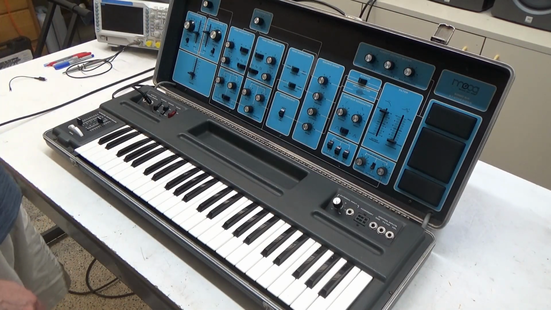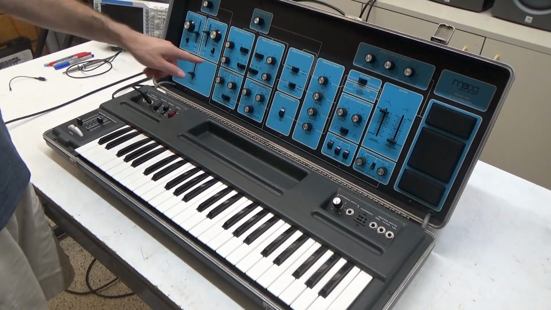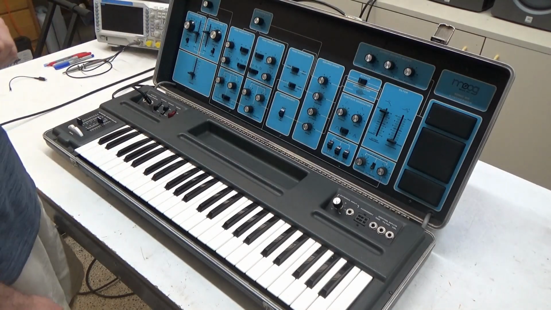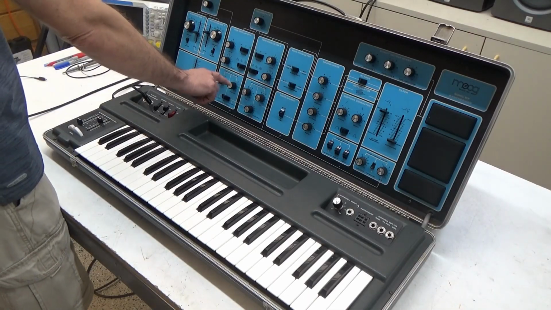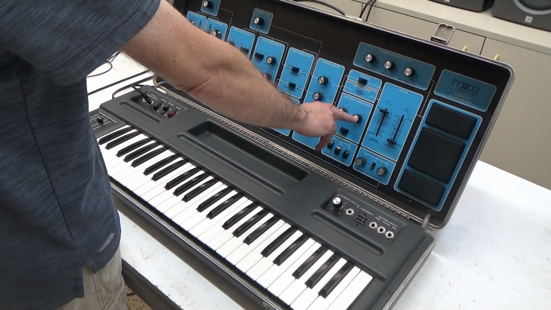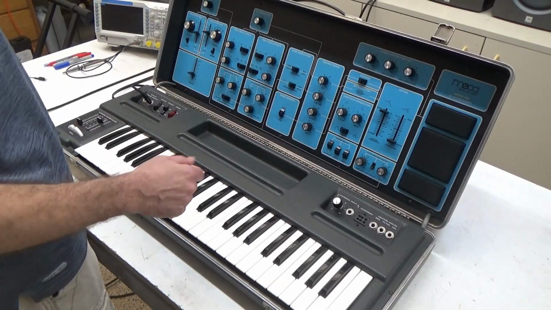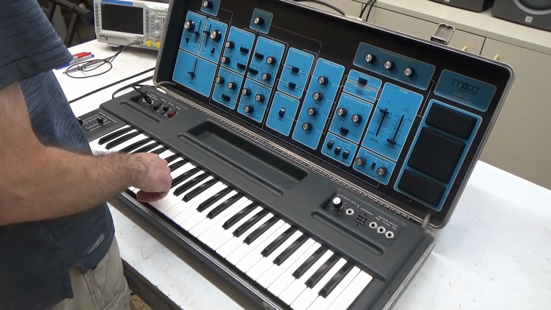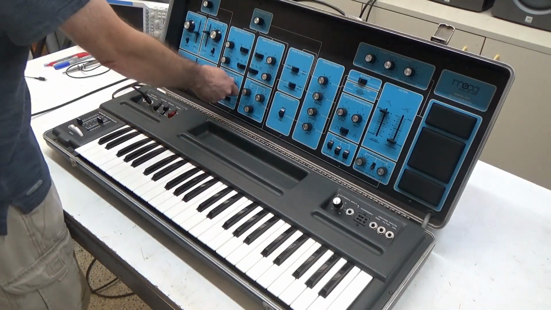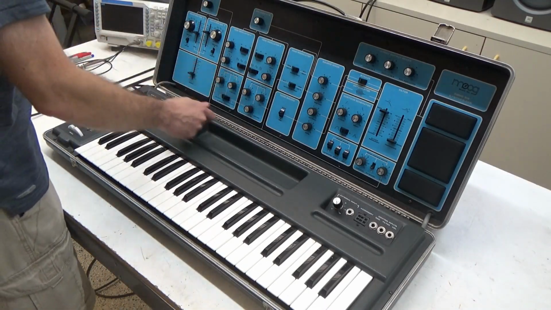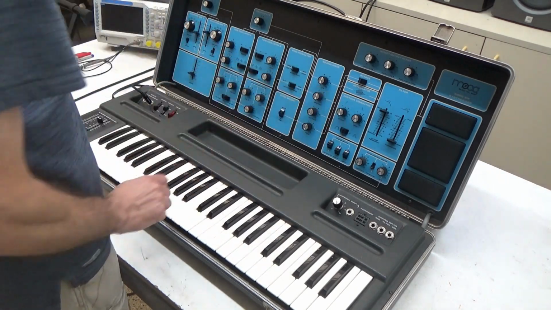We can modulate this with these two knobs here. We can modulate it with the contour generator. Contour generator is over here. This is the equivalent of the ADSR on other synthesizers. So let's turn Oscillator A on. We'll modulate it by the contour generator, and we'll add some attack.